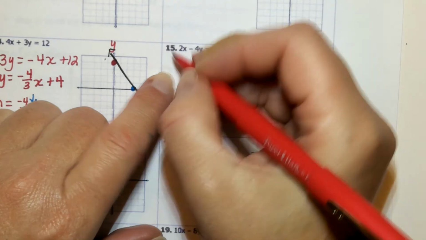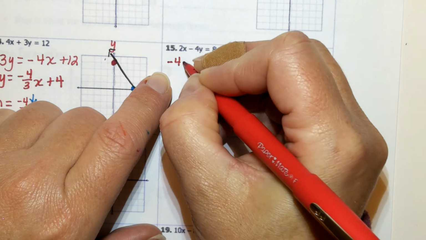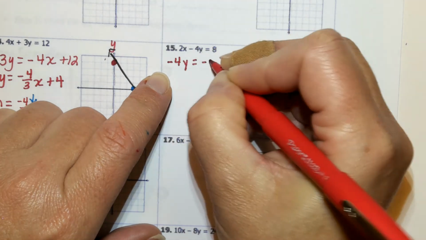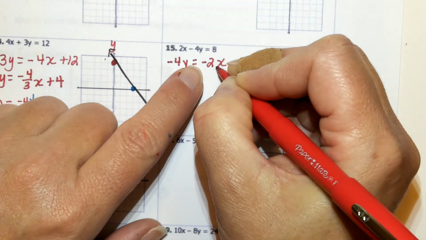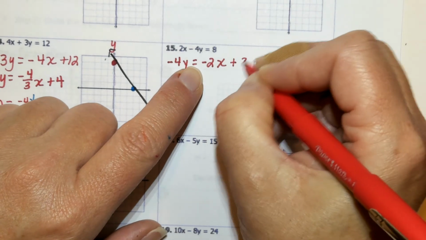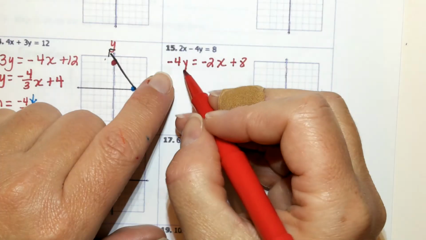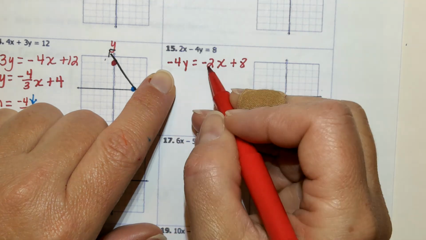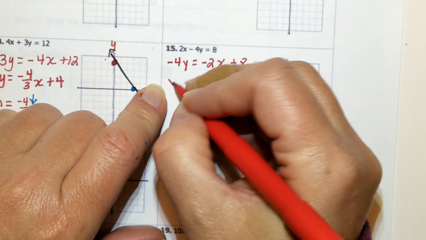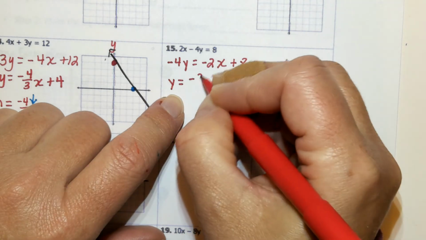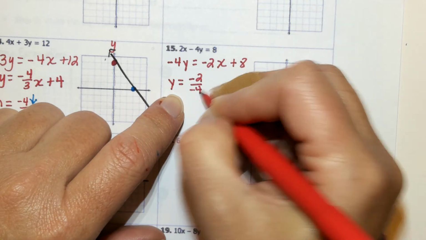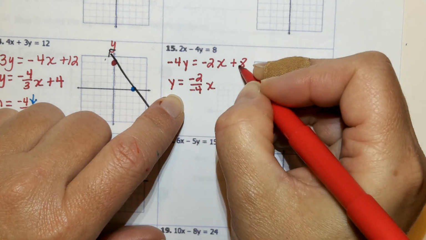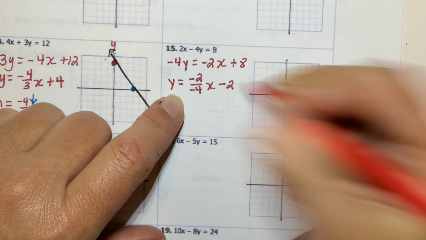I'm on the fence about whether or not we should do another one. I suppose we should. Let's do another one. We'll do 15. The one right next to it here. Here we go. Remember, we need y to be alone. So minus 2x from both sides. There it is. There's that minus 2x and my plus 8.